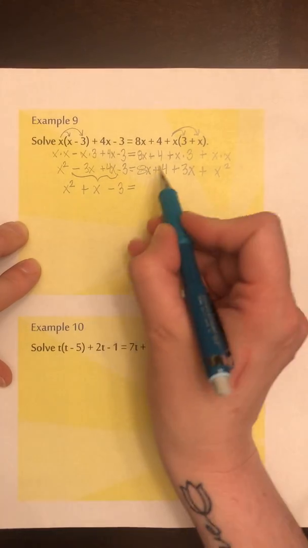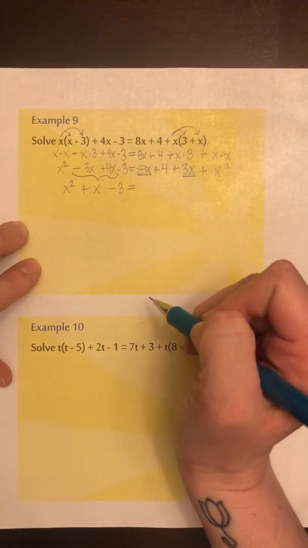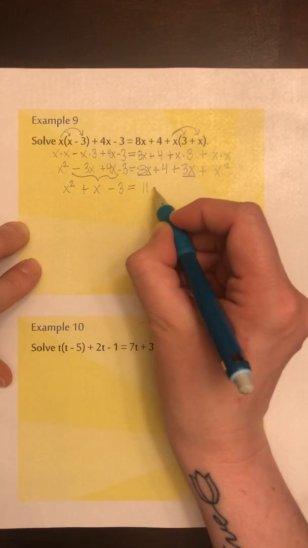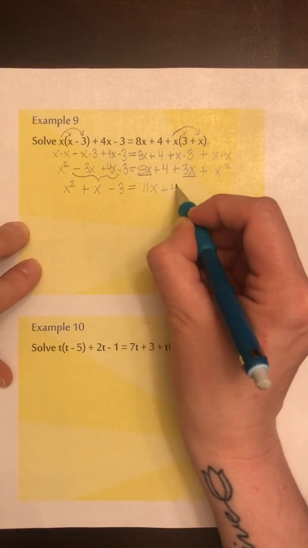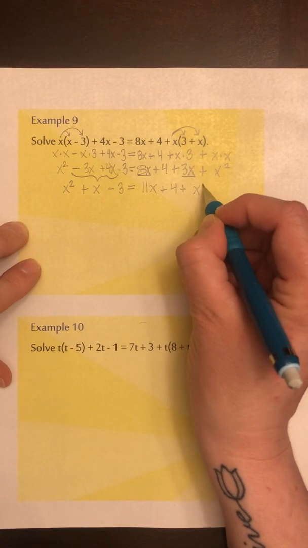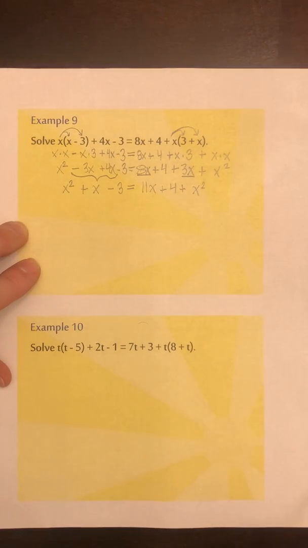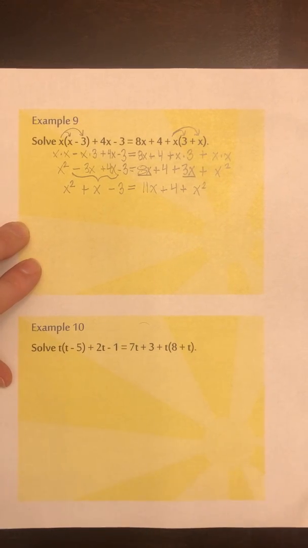On the other side, 8x and 3x, those are like terms. That's going to turn into an 11x. I still have the plus 4, and I still have the plus x squared. So we've combined like terms as far as we can go. Well, if you look at this problem, what do you notice that both sides have?